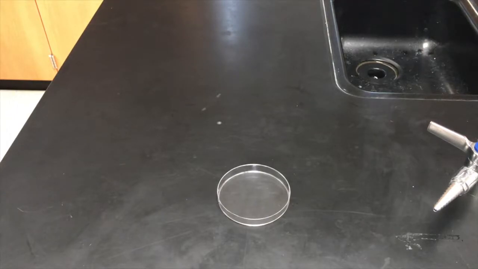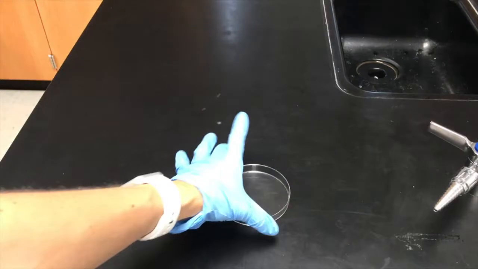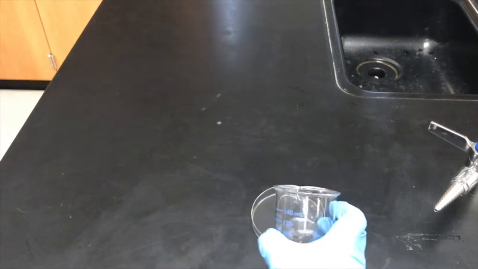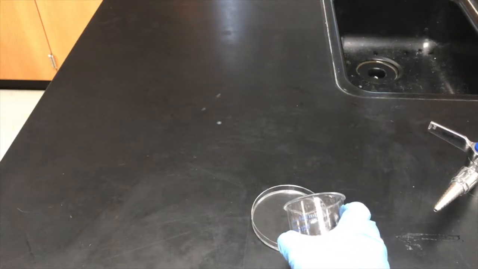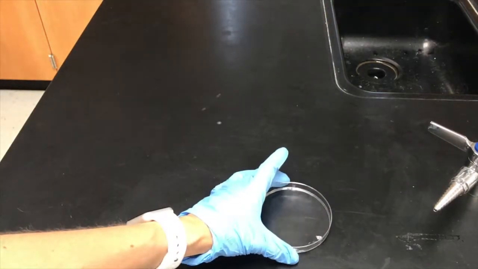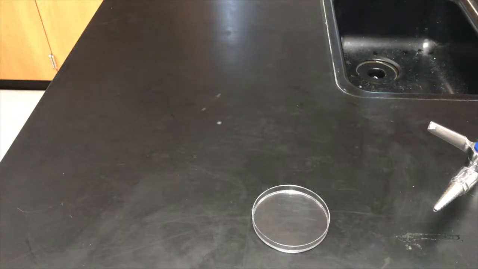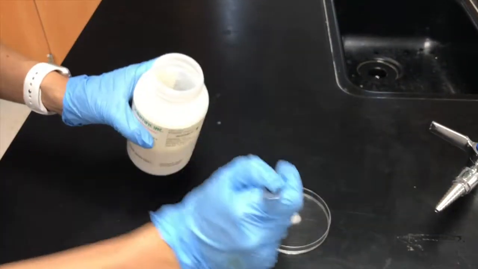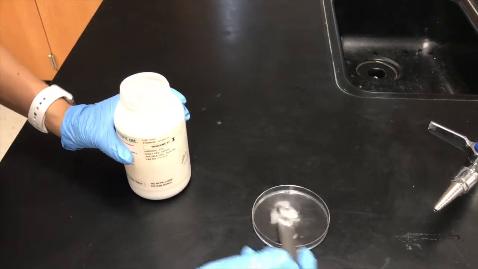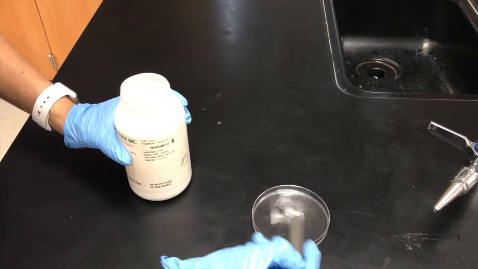So in this video, I'm going to show you the first example of an electrolysis reaction. The first thing I'm going to do is take my Petri dish and pour some distilled water in it. Make sure it's totally full. And then I'm going to add just a little bit of sodium sulfate into it. Keep in mind, as I had already reviewed, your potential reactants are going to be water, sodium ions, and sulfate ions.